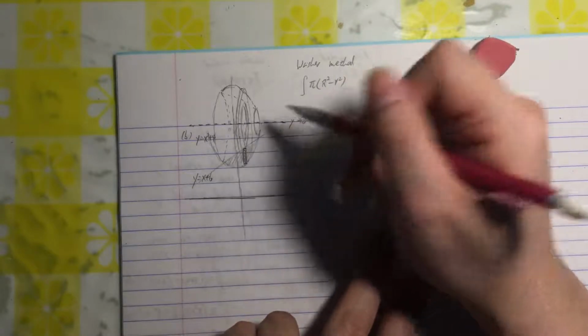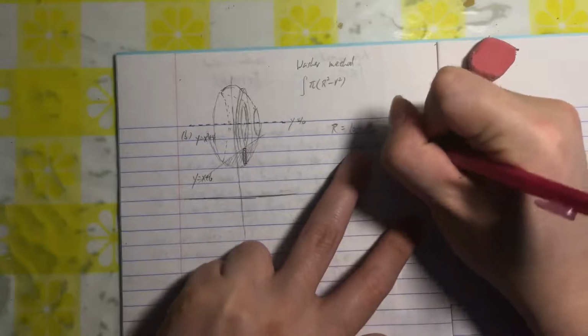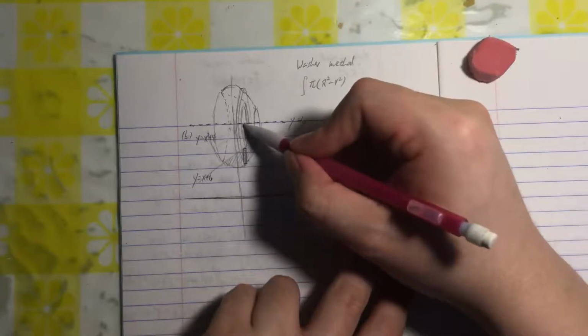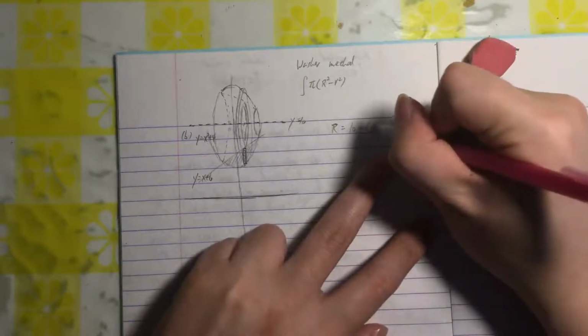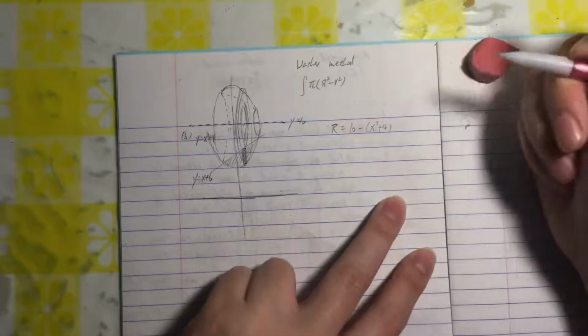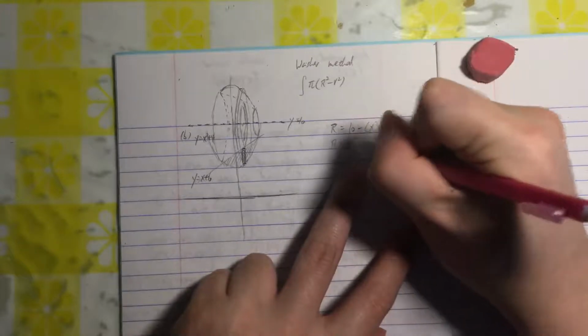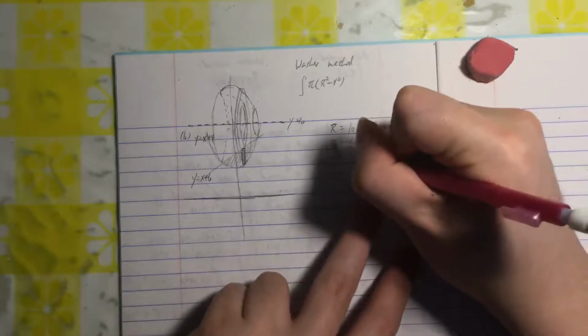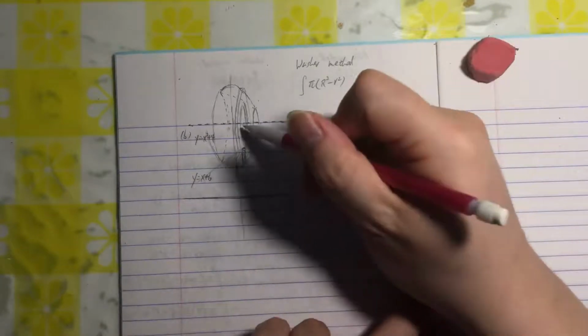The parabola is the lower curve. So the distance from center to the edge is the radius. We use upper curve minus lower curve. That can be rewritten as 6 minus x squared. That's the outer radius.